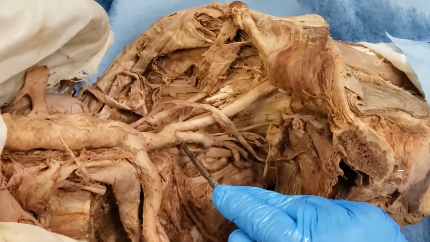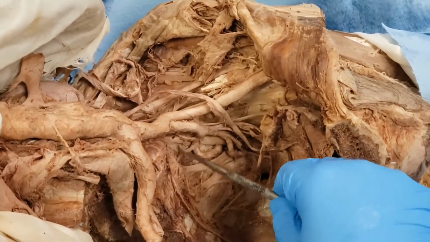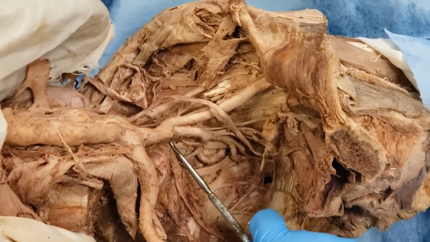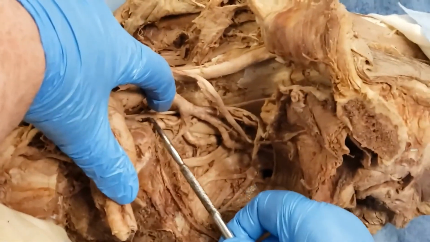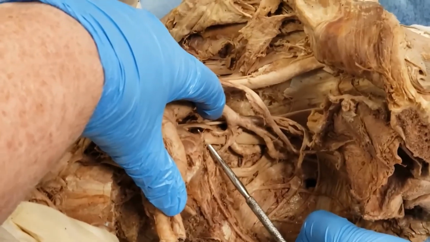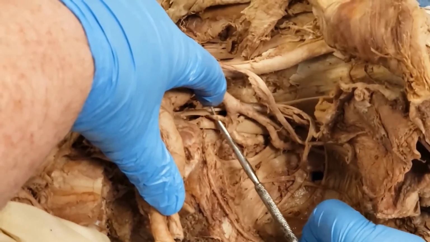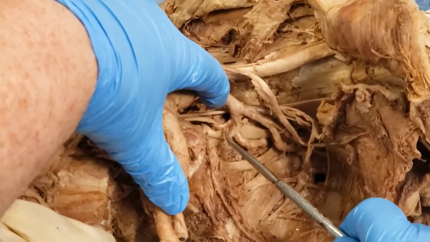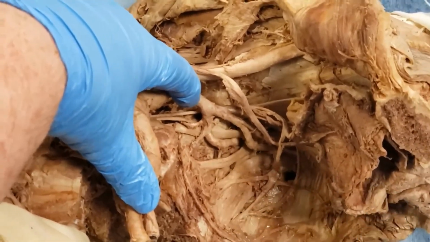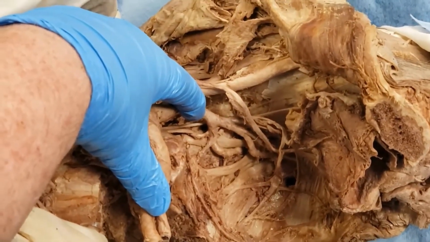So if we look up here more proximally, this is the ventral primary ramus of L5 right here. And then this is the inferior part of the ventral primary ramus of L4. So this is L5 that my probe is under. This is L4. And notice this craziness in this cadaver. The iliolumbar artery goes between those two right before they join to make the lumbosacral trunk. The lumbosacral trunk is part of the sacral plexus. So the inferior part of L4 and L5 contribute to the sacral plexus.